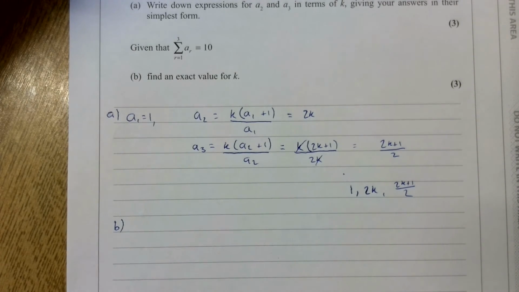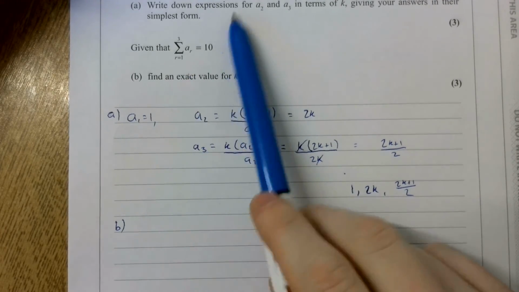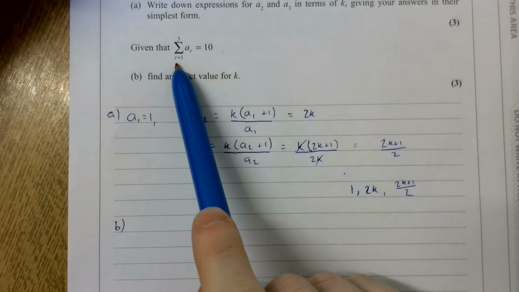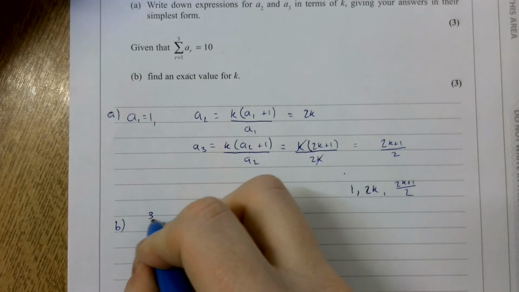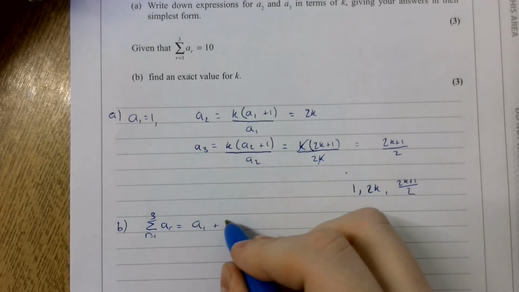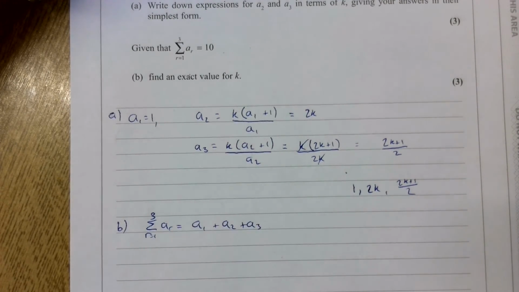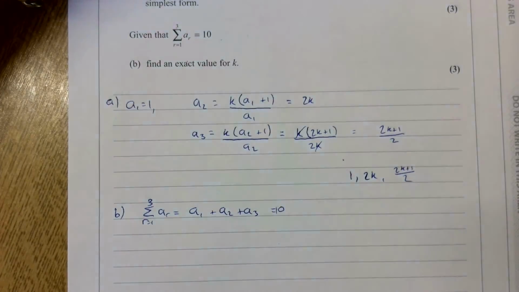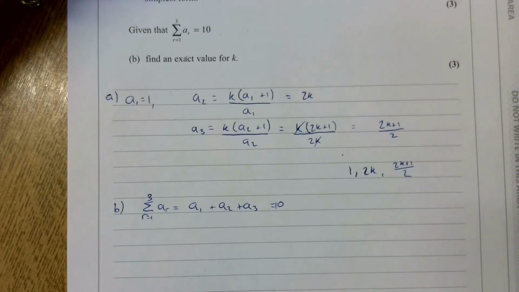Given that the sum from r equals 1 up to 3 of Ar is 10, find an exact value for k. So remember to use the working out from the previous questions. There's no need to do the same working out twice. You won't get any extra marks for it, so just pay attention to it really. This just means, actually I'll write down what this means. The sum from r equals 1 of Ar is A1 plus A2 plus A3. Okay, so that's what it means, and it tells us that this equals 10, so I'm going to write down that equals 10.